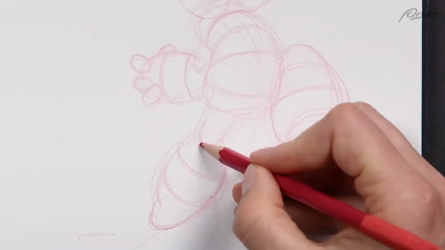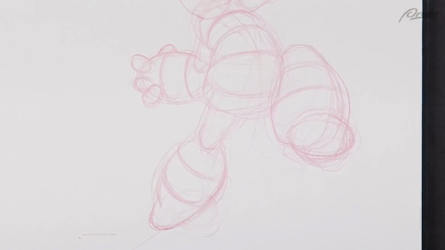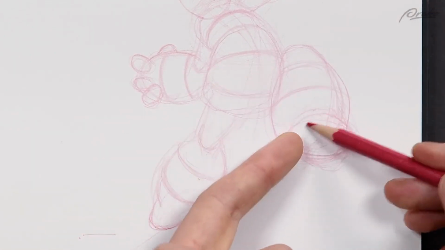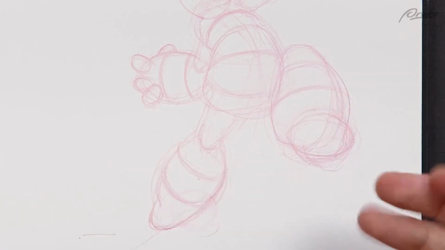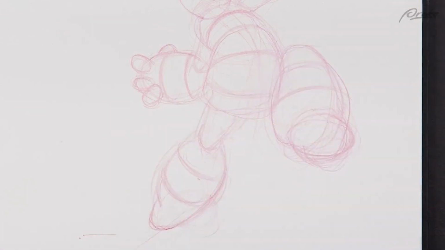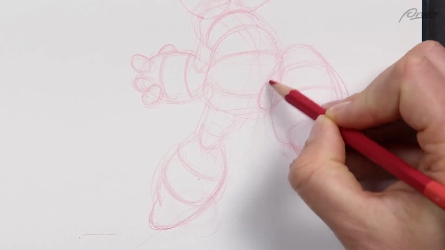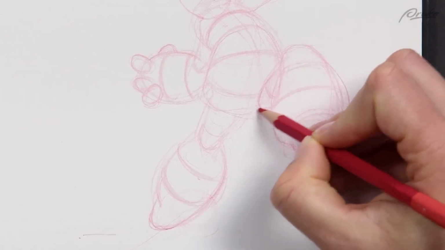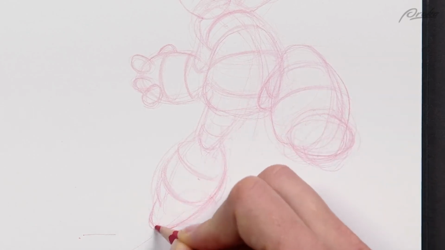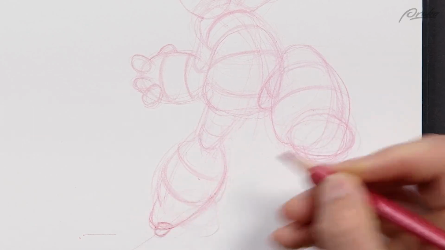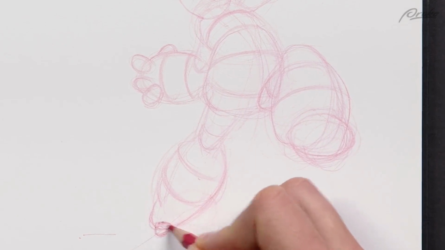This is going away from me here. I can see the tops, so I'm turning it this way. There's the opposite curves. This one, the bottom is coming at me, whereas this one, the bottom is going away from me. Maybe I'll add one big toe over here.